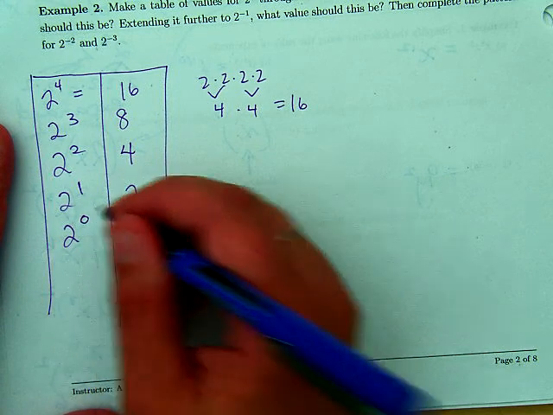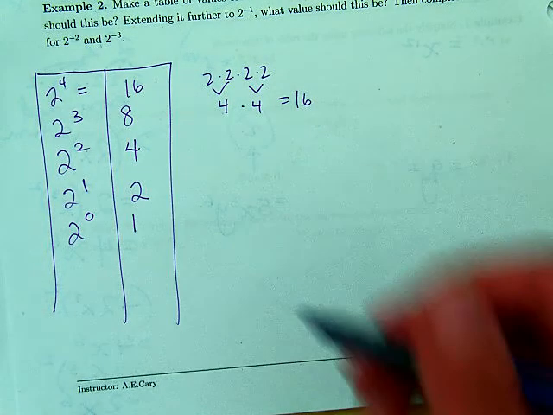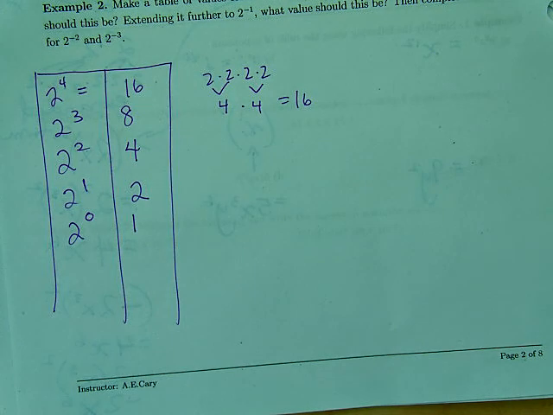2 to the 0 power. Try and extend it: 2 to the 0 power is 1. How many people knew that was 1? Do you see the pattern? What is the pattern that we have going on here? Oh, it's dividing by 2. As we lose an exponent, we're dividing by 2.